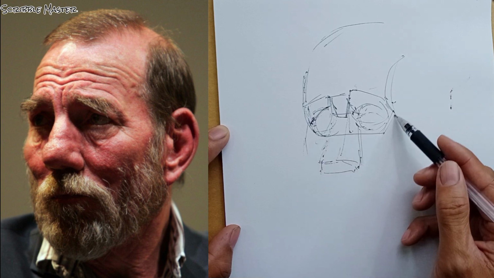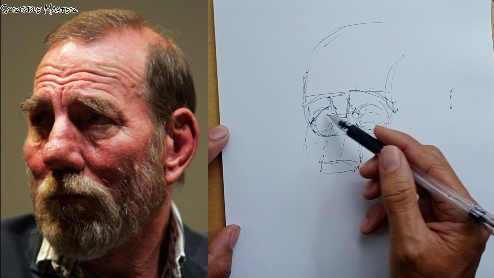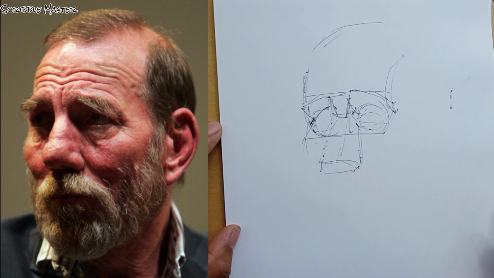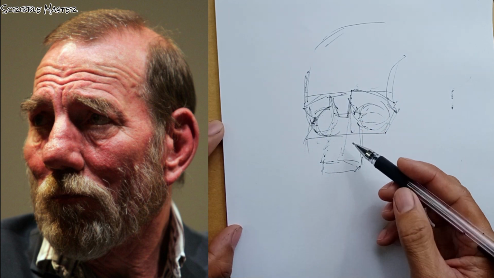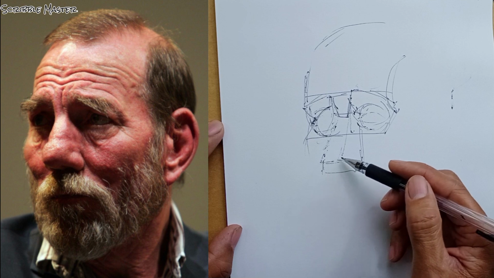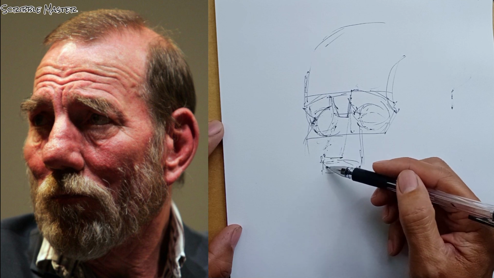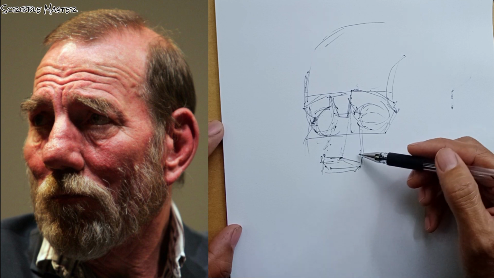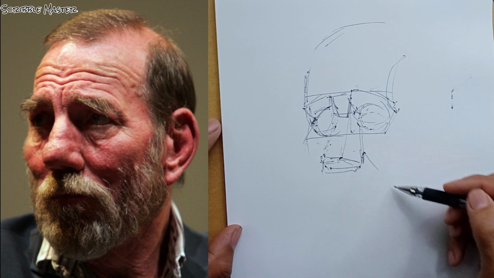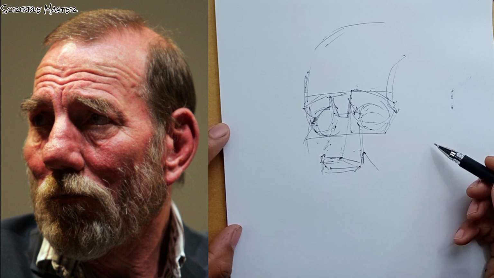This is just a quick sketch, so I won't be too focused on copying the photo reference exactly. The goal here is to show how imagining solid objects or basic shapes can help make the drawing process faster, easier, and more understandable.